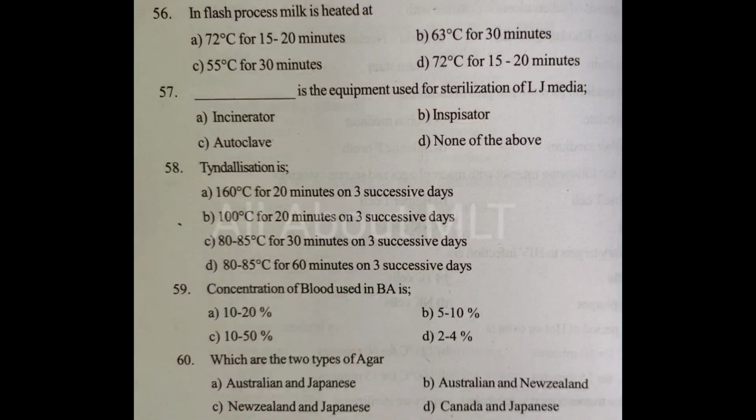Dash is the equipment used for sterilization of LJ media. Option A incinerator, option B inspissator, option C autoclave, option D none of the above. Answer is option B inspissator.